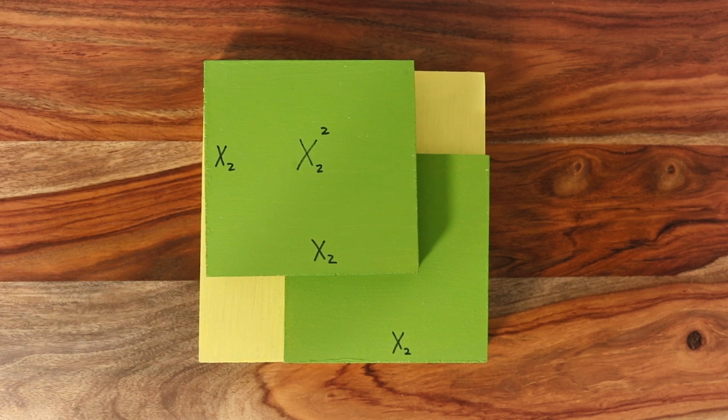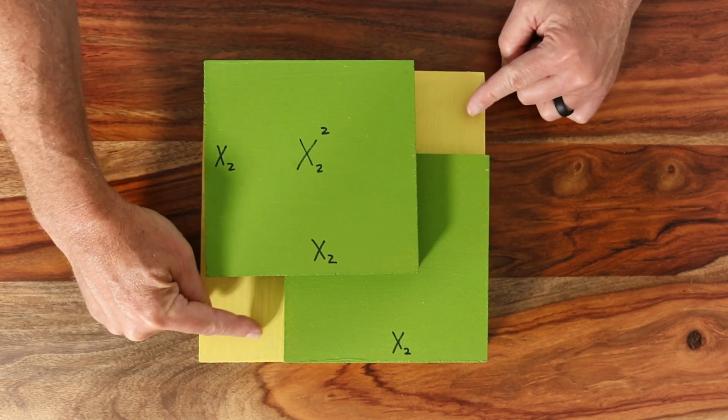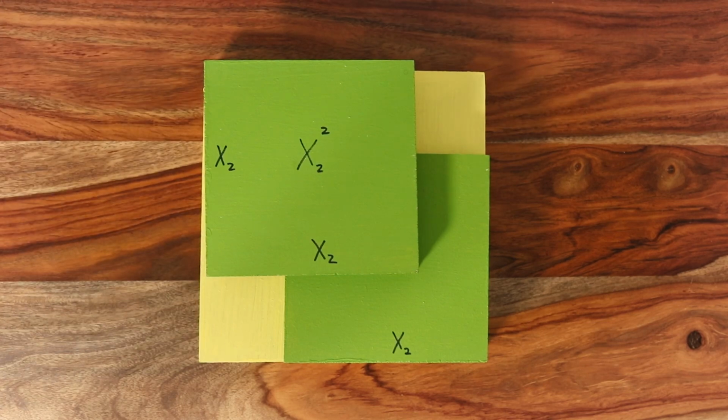That tells us that this second copy of the middle square must have the exact same area as the area it is covering, which is the sum of the two smaller squares. That means the area for the middle square must equal the sum of the area for the outer two squares.